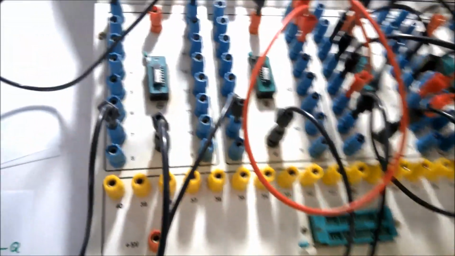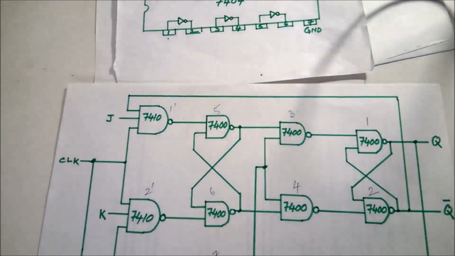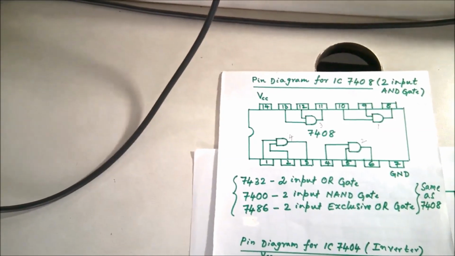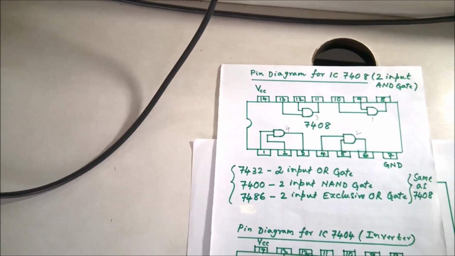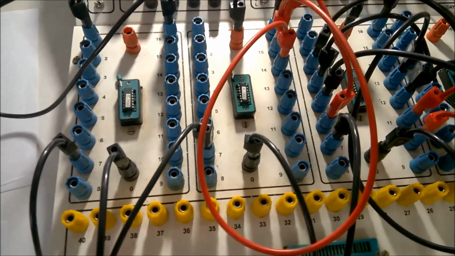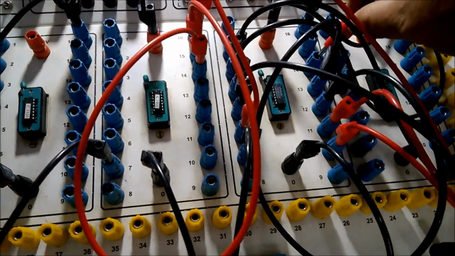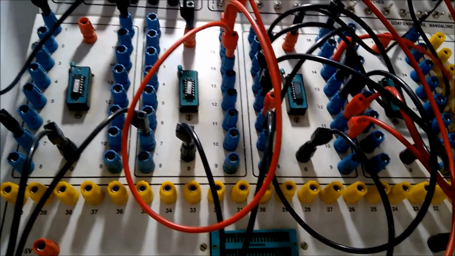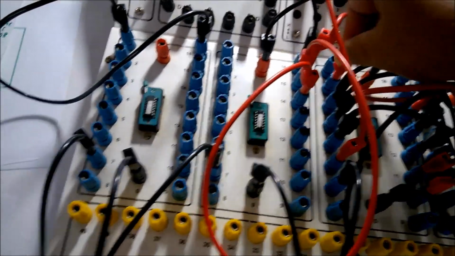And then I'm coming back to 3 and 4. What are the inputs of 3 and 4? One is 12 and 13, and 1 and 2. Therefore, I am connecting 12 and 2 together. Here you can see I am coming to IC number 1. 12 and 2 I am connecting together.